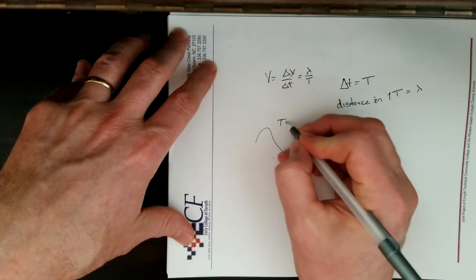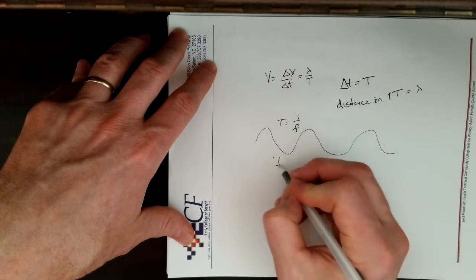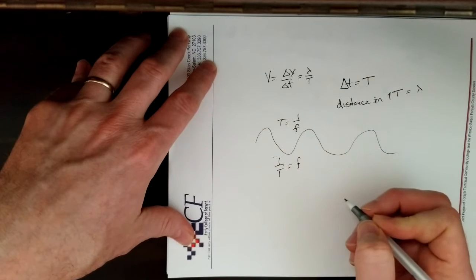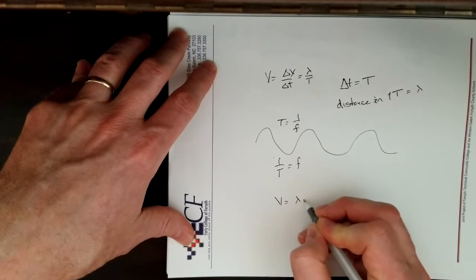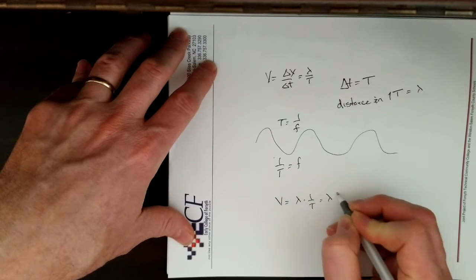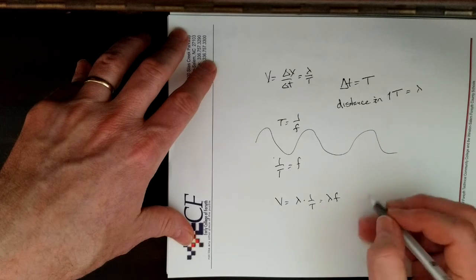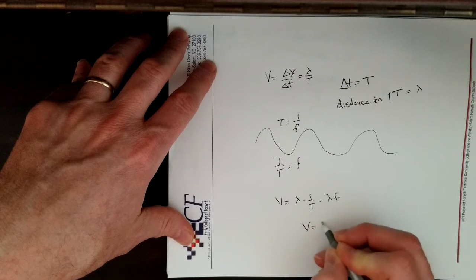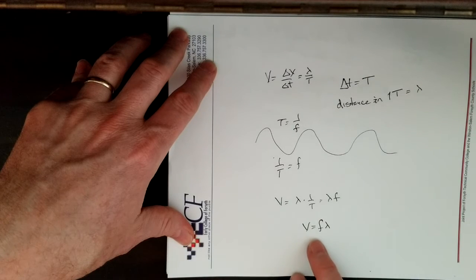Well, I know that the period is the reciprocal of the frequency, and so therefore 1 over T is equal to the frequency. So the speed of a wave is equal to lambda times 1 over T, which is lambda times the frequency. So any wave that has repetitive motion to it, the speed is equal to frequency times the wavelength.